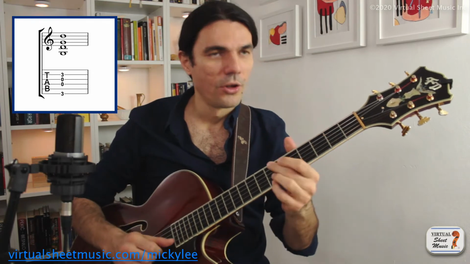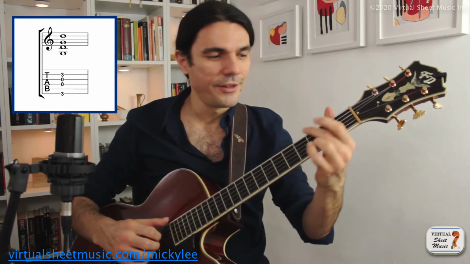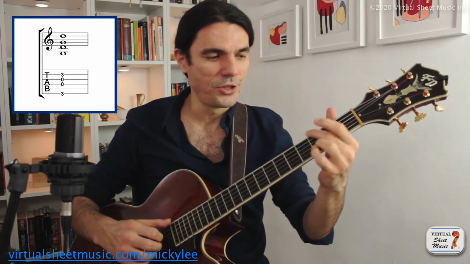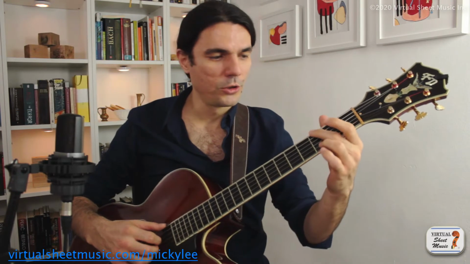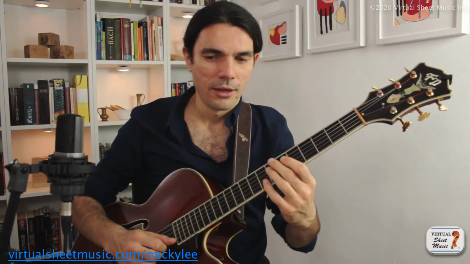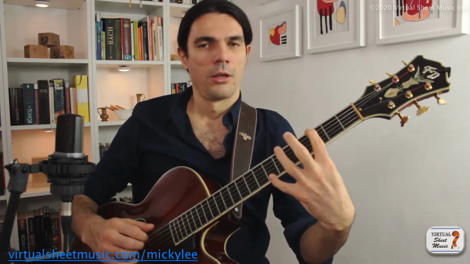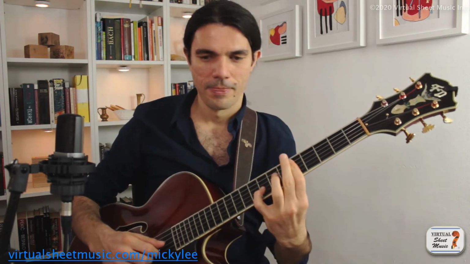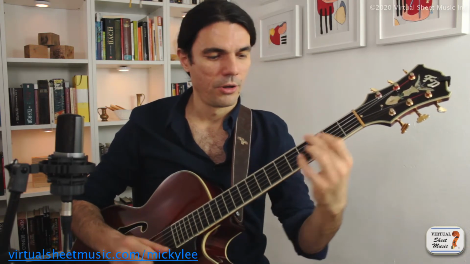So the listener is going to understand this as G major chord. The question is now, do I want to do this? Or do I want to keep the chord? This is on you to decide.